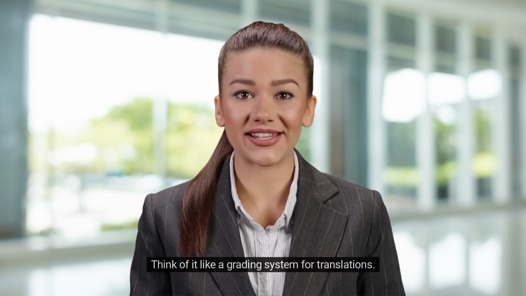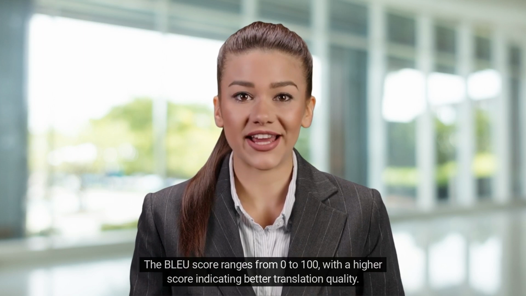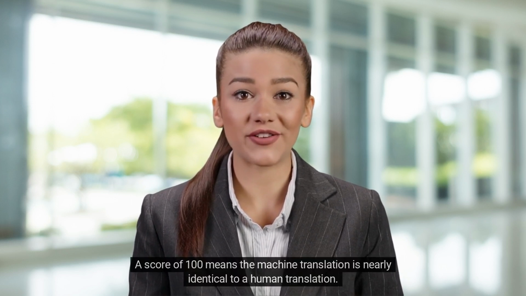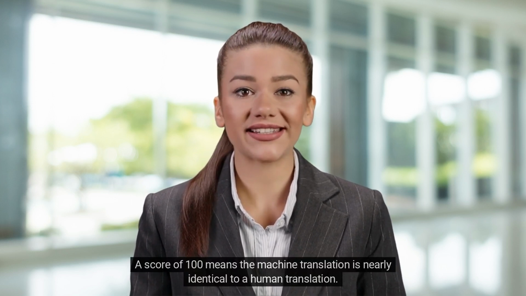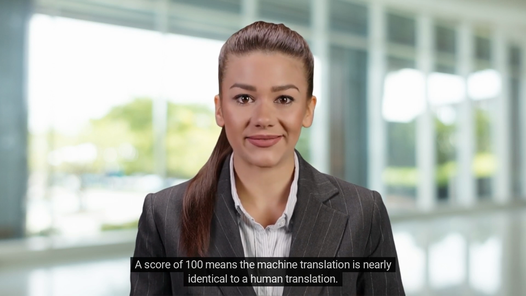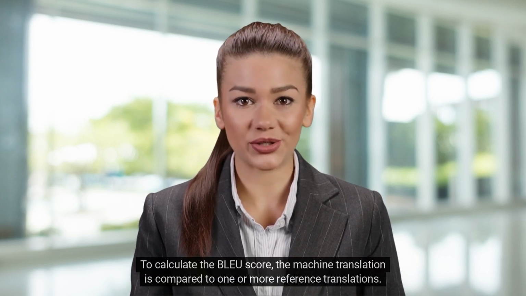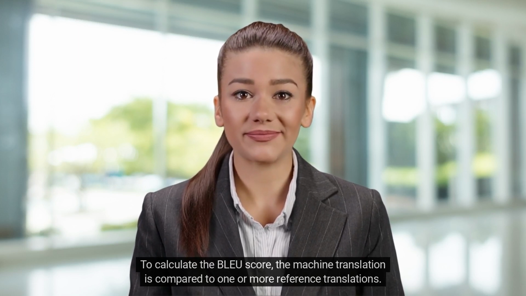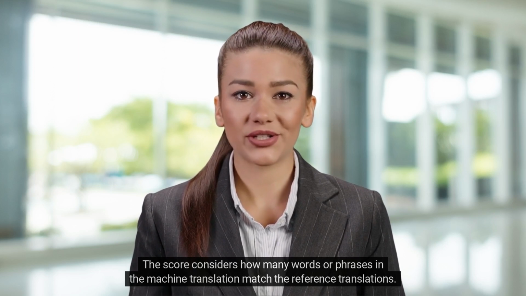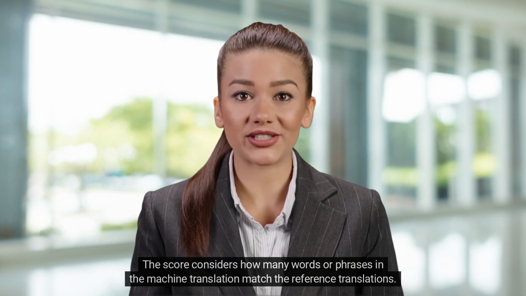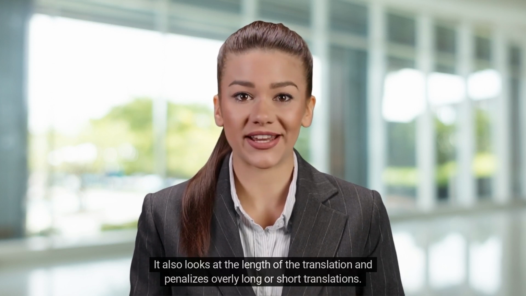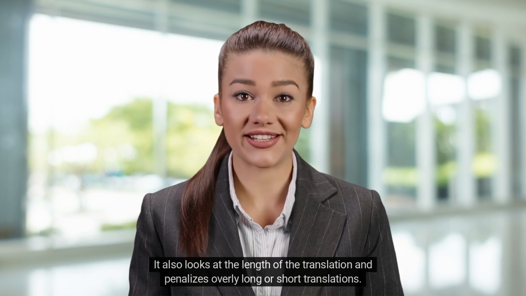Think of it like a grading system for translations. The BLEU score ranges from 0 to 100, with a higher score indicating better translation quality. A score of 100 means the machine translation is nearly identical to a human translation. To calculate the BLEU score, the machine translation is compared to one or more reference translations. The score considers how many words or phrases in the machine translation match the reference translations. It also looks at the length of the translation and penalizes overly long or short translations.